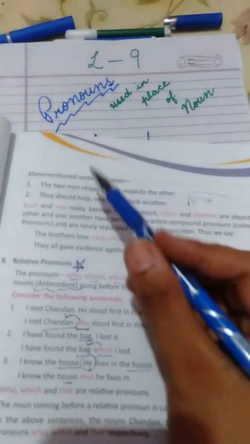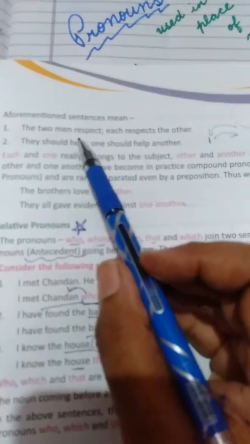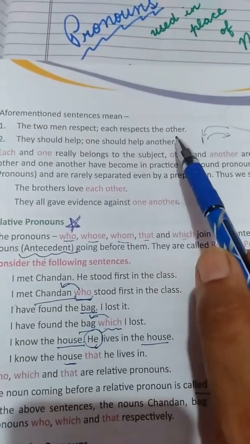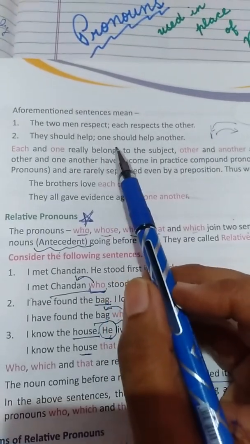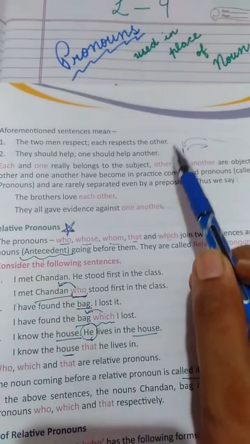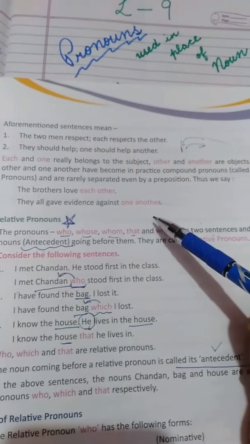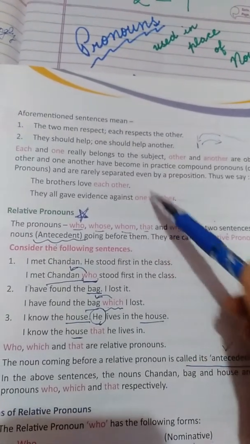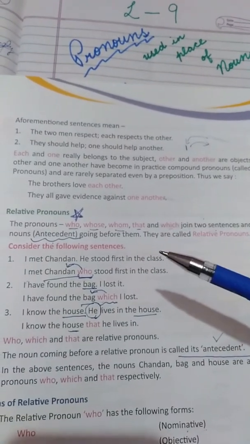So coming to page 53, they have mentioned more sentences, as given over there. The aforementioned sentences mean: the two men each respect the other. Mutual relationship. They should help, one should help another. So this way, mutual relationship, one another, each other. So these are reciprocal pronouns. They have given more examples like the brothers love each other. They all gave evidence against one another.